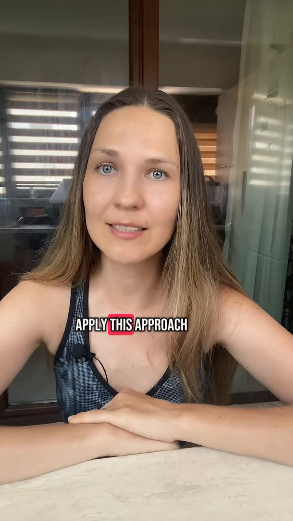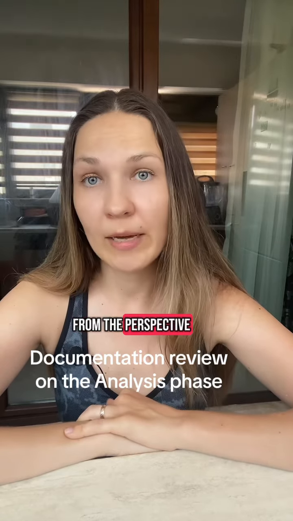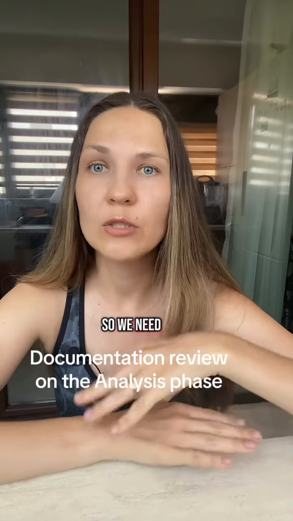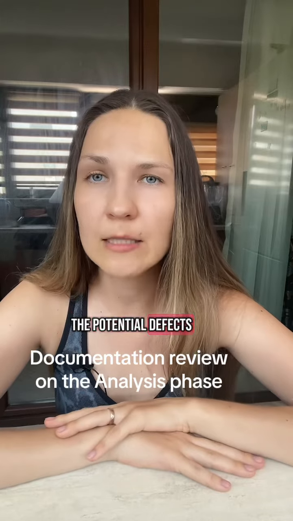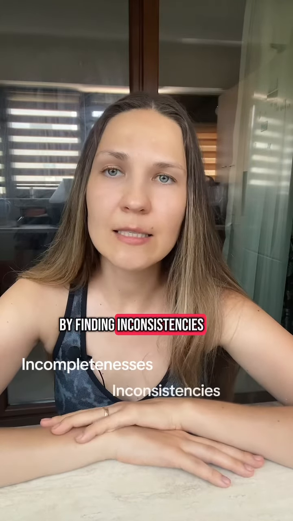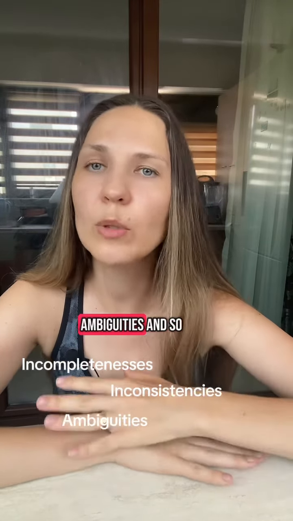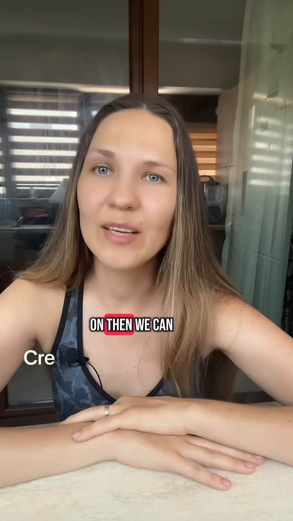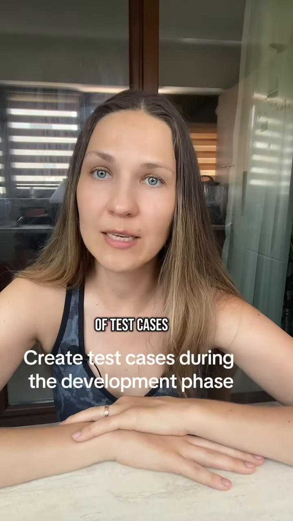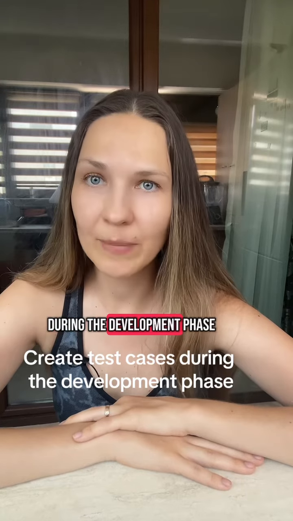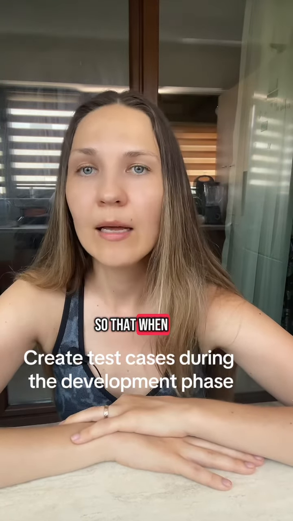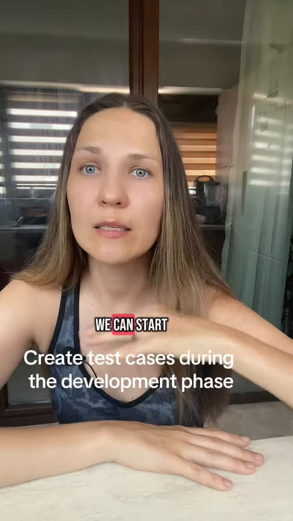How we can apply this approach on the project is to review requirements, specifications and any other documentation related to the project from the perspective of testers. So we need to search for the potential defects by finding inconsistencies, incompletenesses, ambiguities and so on. Then we can start the creation of test cases during the development phase, so that when the system is ready for testing, we can start the execution of test cases right away.